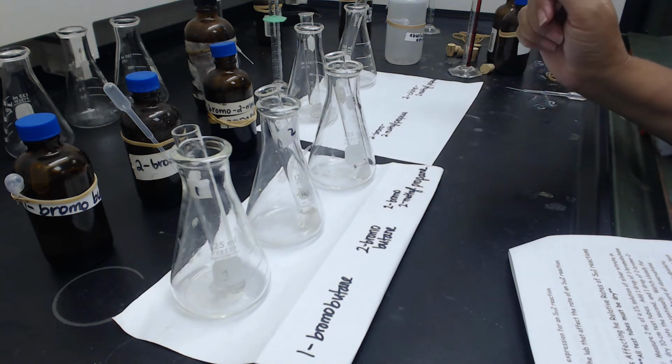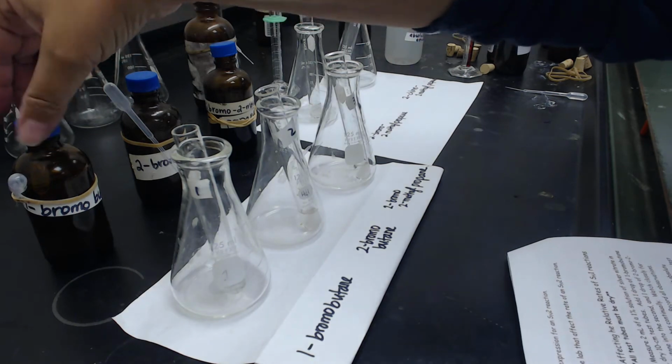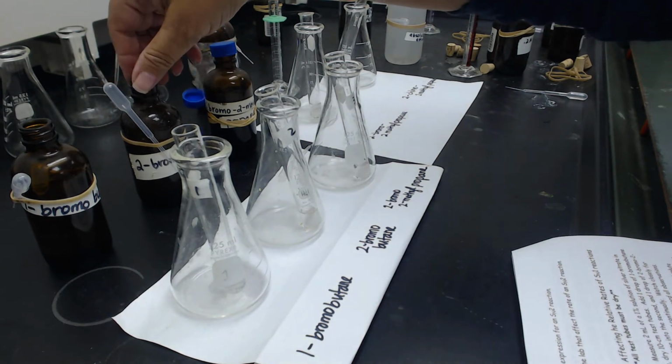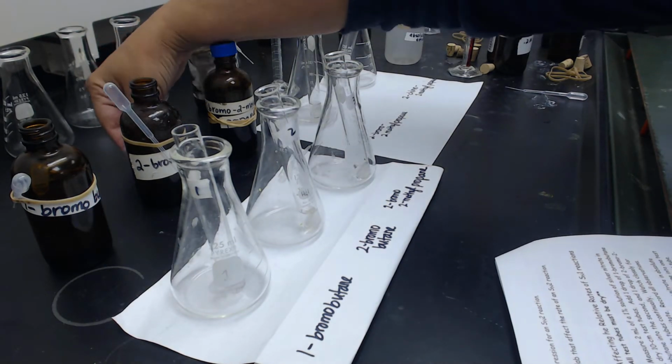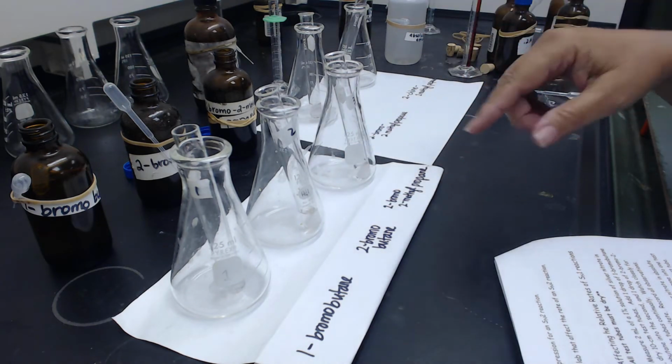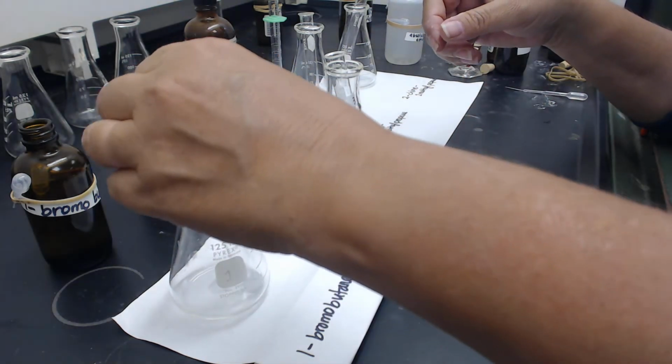So I'm just going to add 1 drop at a time. It might be a little bit hard to do because you kind of gotta watch closely. I'm going to try to do it as fast as possible. And I've also numbered the test tubes 1, 2, 3, so I can stir them all at the same time.